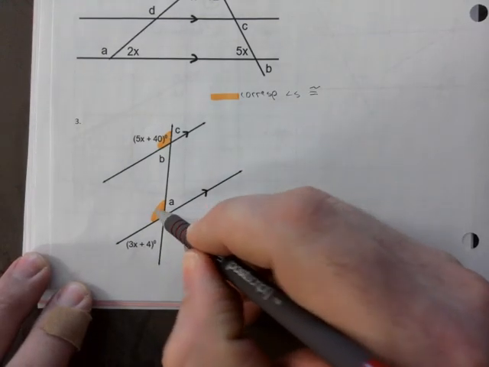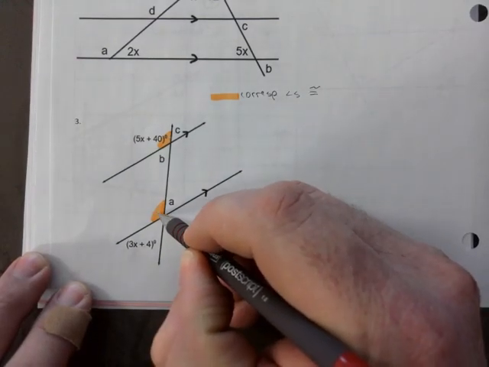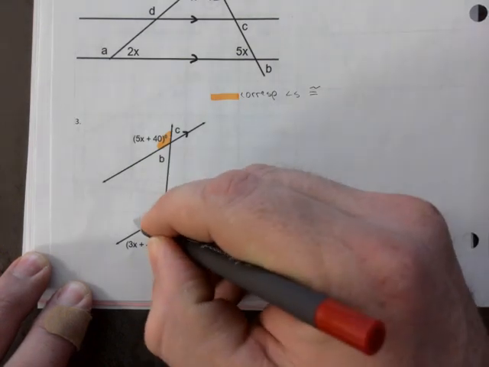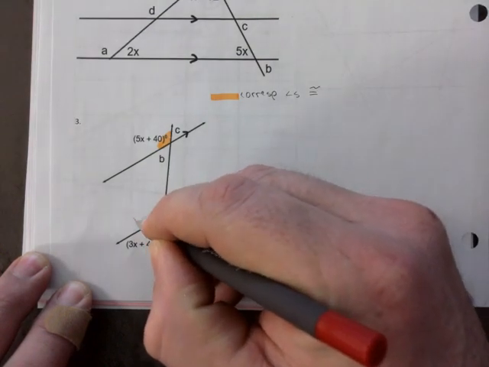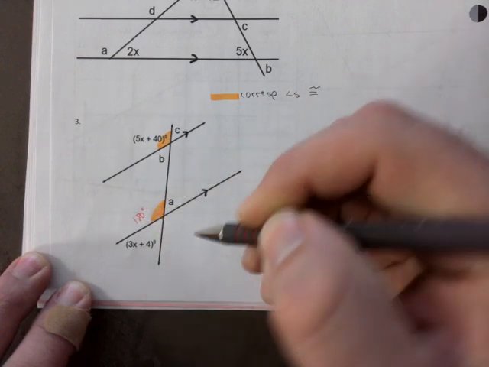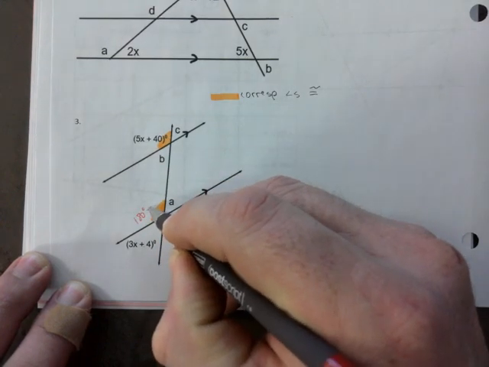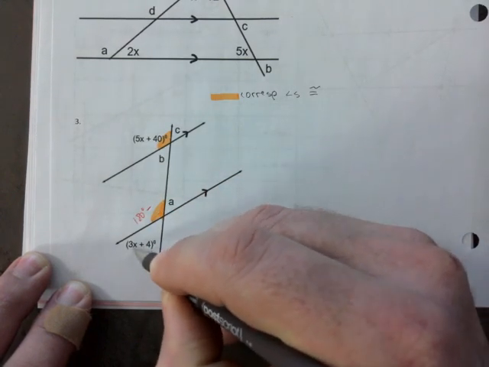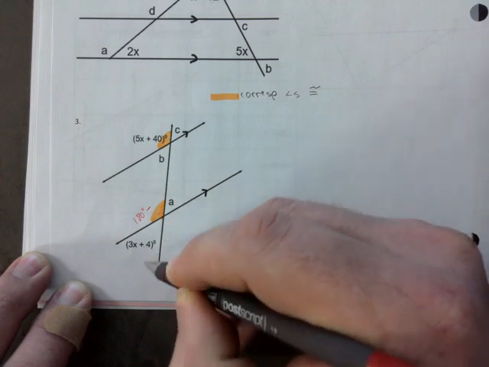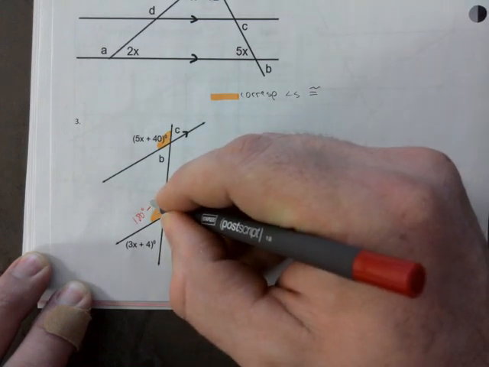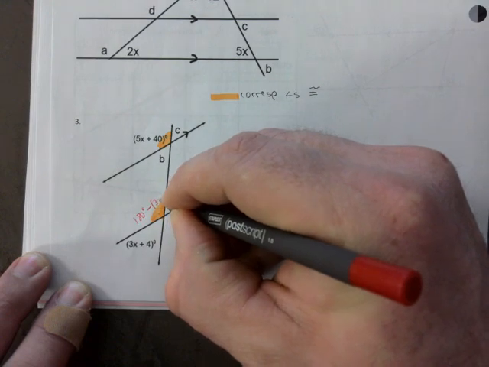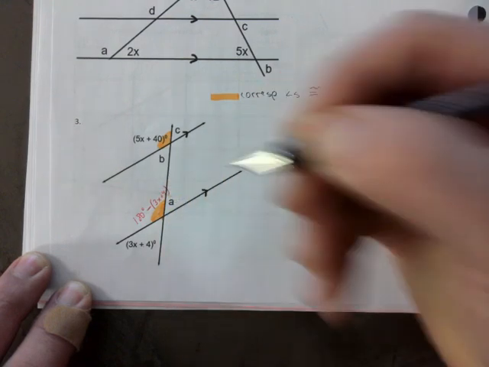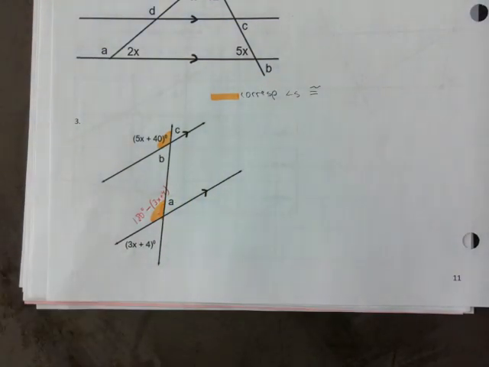And this angle right here, you ready for this? It's 180 minus this expression. Would that make sense? Because they're supplementary, right? So 180 minus 3x plus 4. Oh, yikes. Kind of miscalculated how much room I would need.